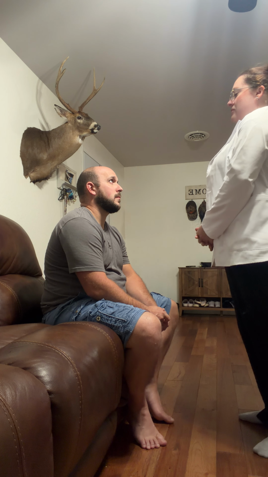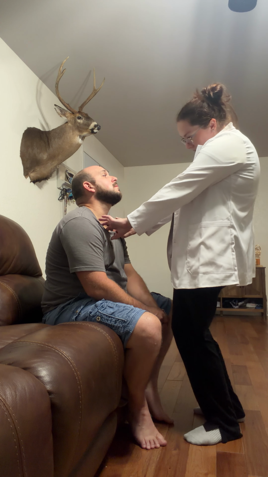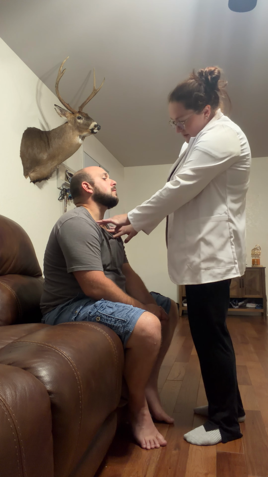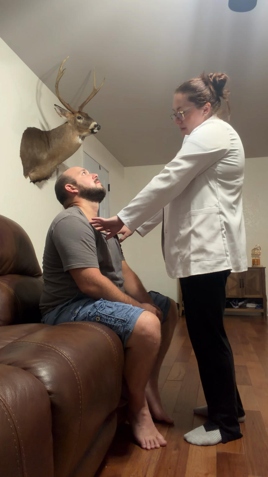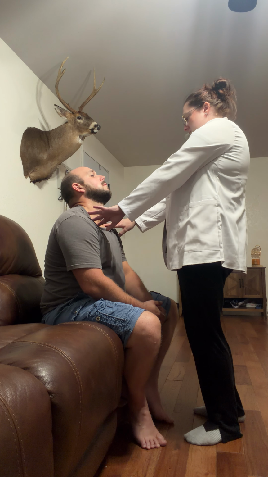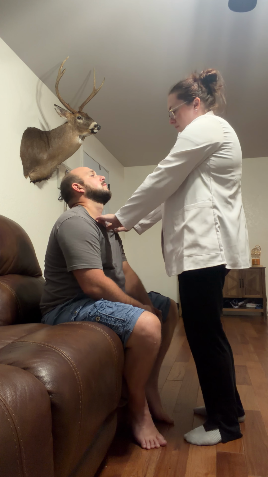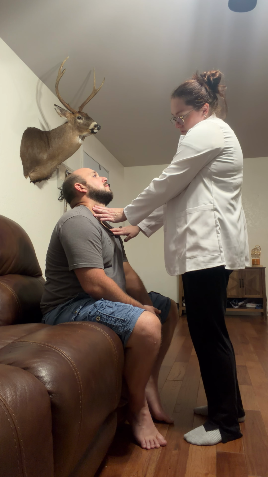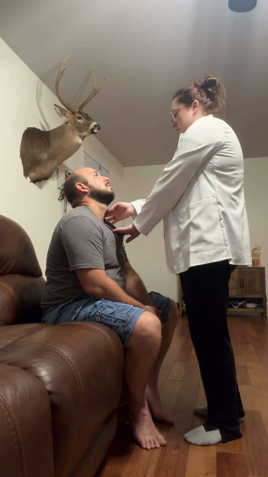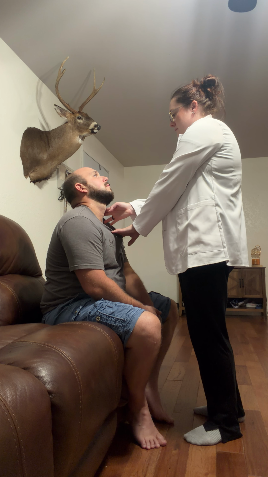All right, now I'm going to move on to your neck. I'm going to look at the neck and expose the lower portion of the neck. Tilt your head back some and swallow. Okay, no abnormalities are seen there. The neck is symmetrical. I see no lesions. The trachea is midline. Carotid pulses are 2+ bilaterally.